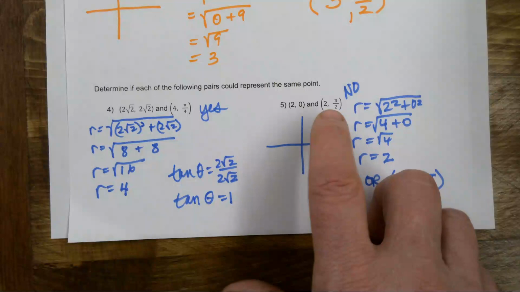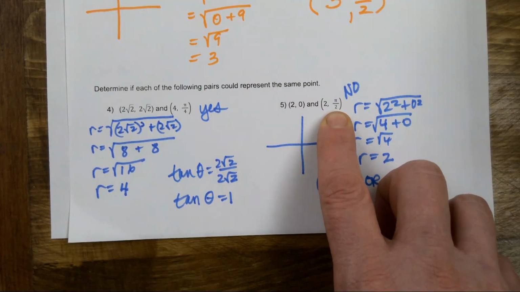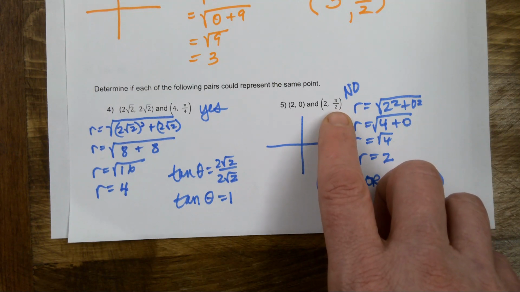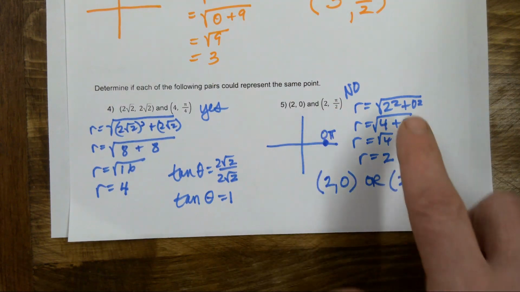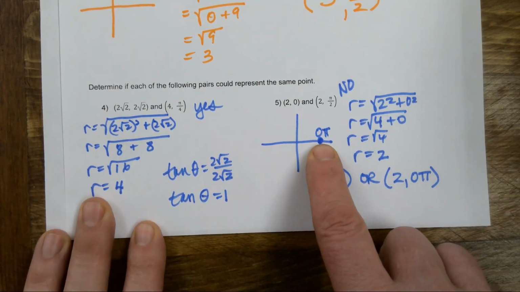If I were to graph pi over 2, or find where pi over 2 is, that one is up on the top. That is on the y-axis. If I graph 0 pi, or if I plot this point, it actually lands over here at 0 pi.